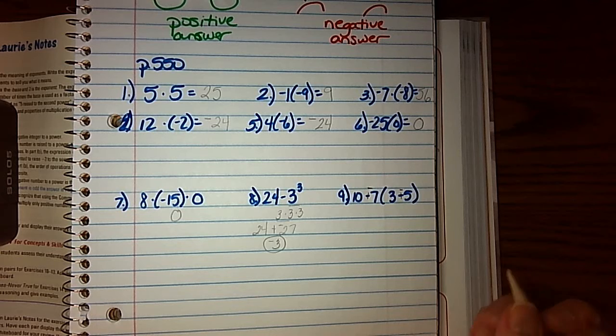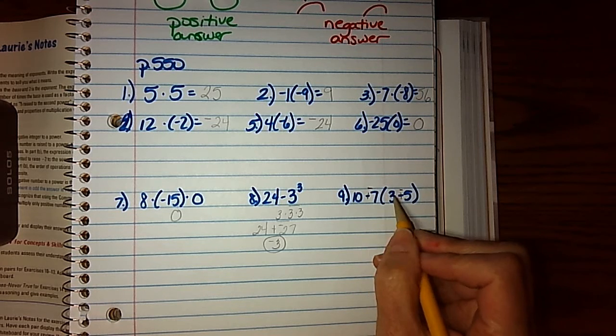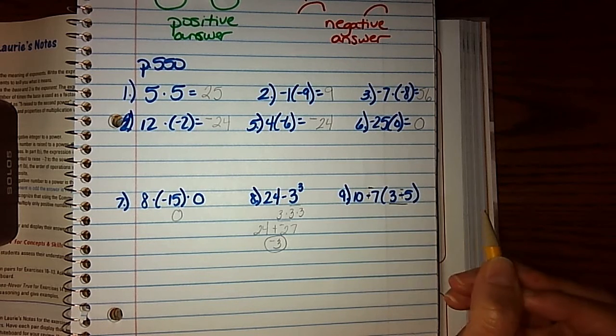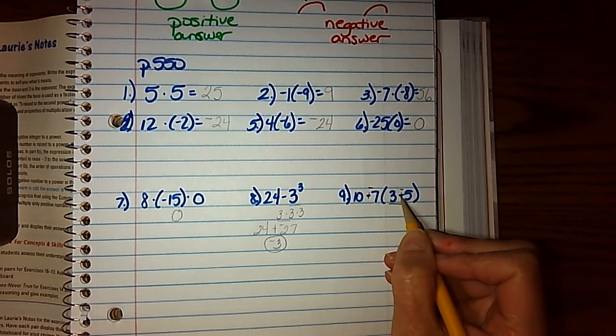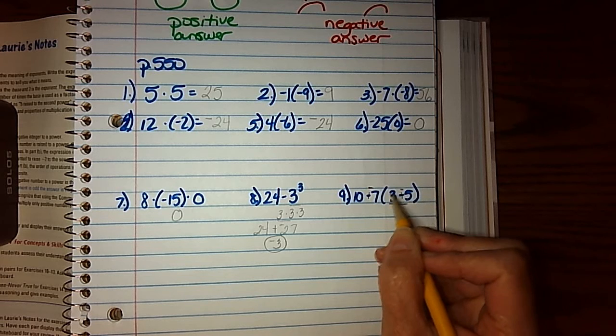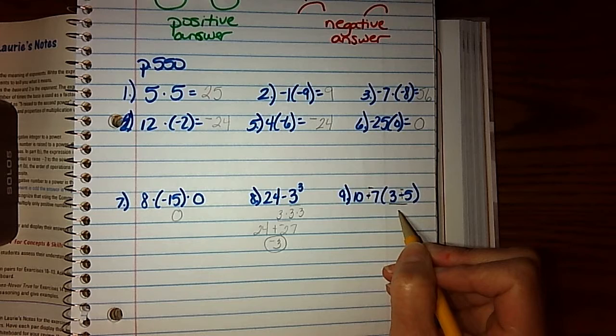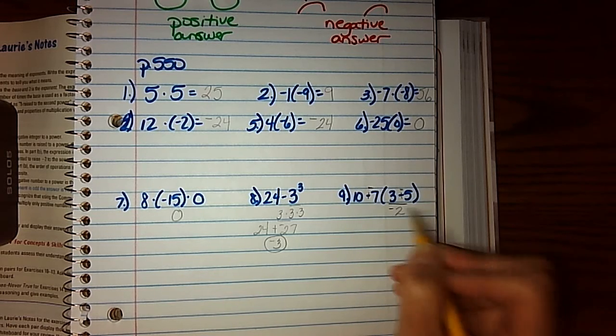Now, here's where I got the 2 options. I can either distribute the 7 or I can just work in parentheses. I think it's easier just to work inside the parentheses. So 3 plus a negative 5, I got different symbols, so I'm going to subtract and keep the larger symbol. So 5 minus 3 is 2. Keep the larger symbol, negative 2.